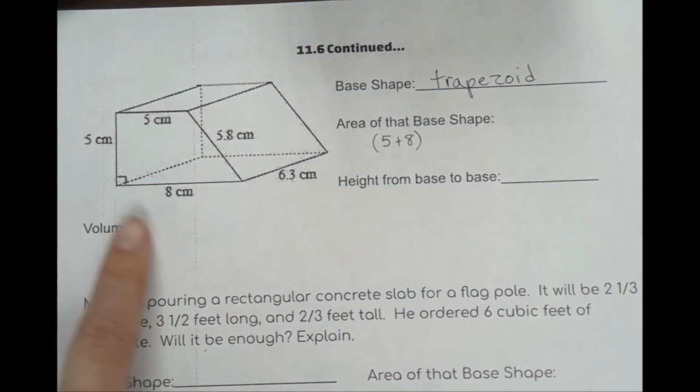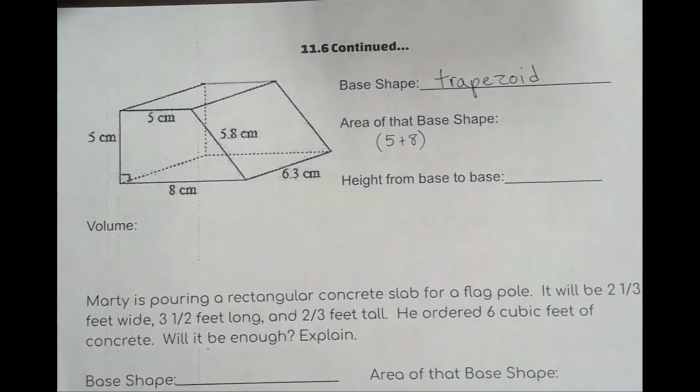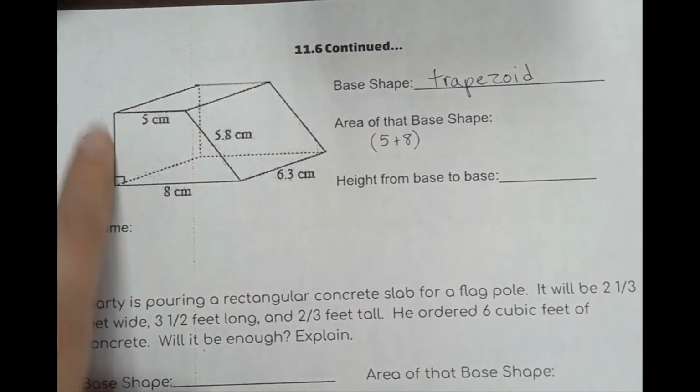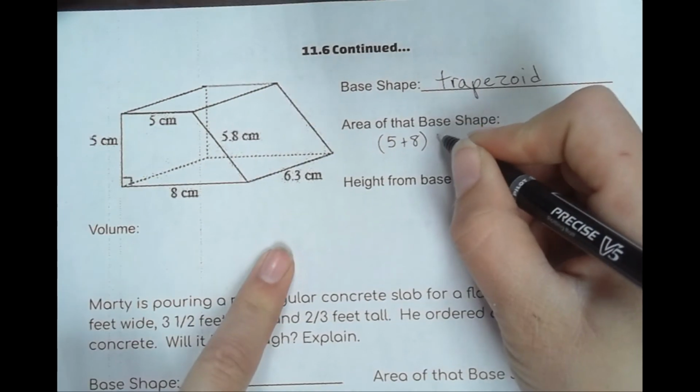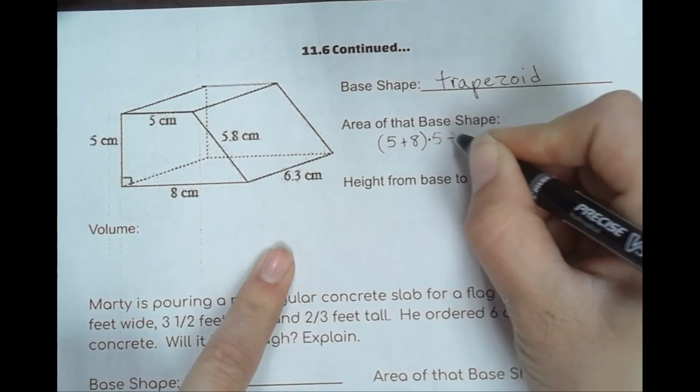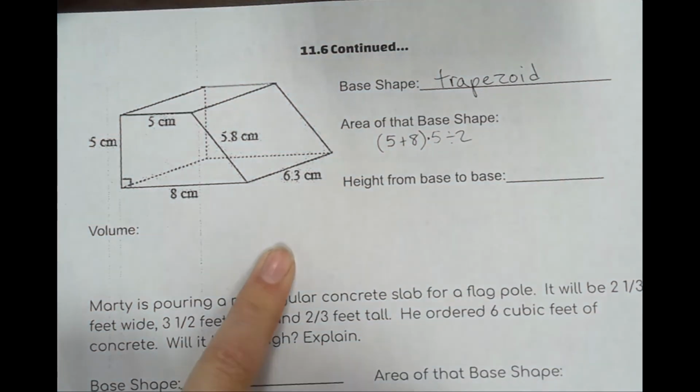Then times the height. Which one's the height? 5 or 5.8? It's going to be 5 because 5 makes the right angle with these two bases. So times the height, divide by 2. That's all that's left for you to do. All right, let's do the math.